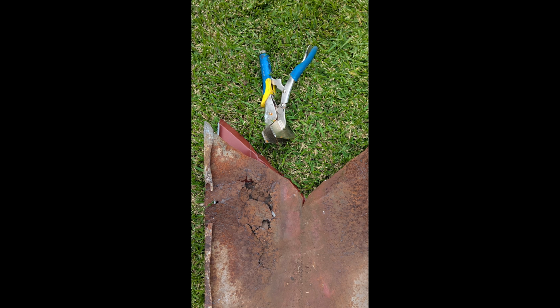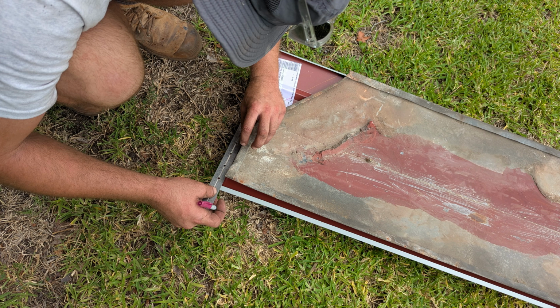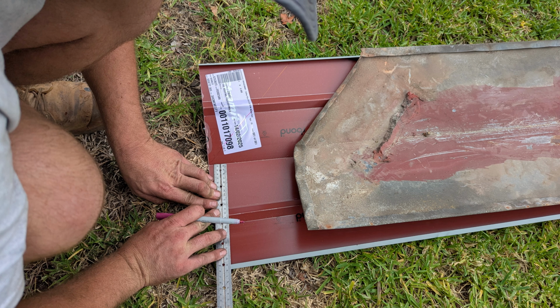And once you've got the downstream end prepared, then you work on the upstream end. And you use the old valley as a template. You mark out where you've got to do your cut.